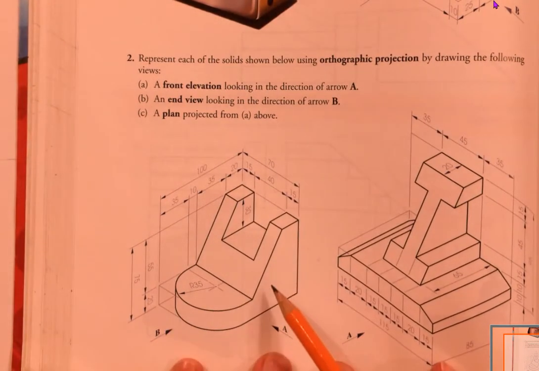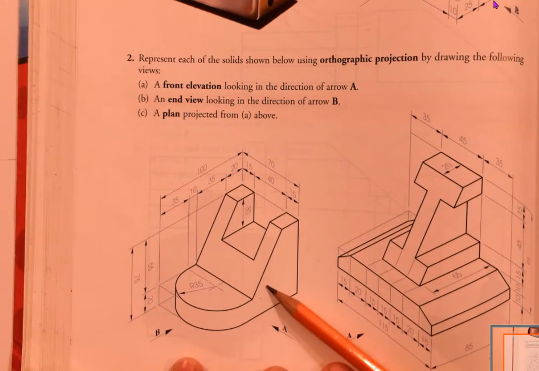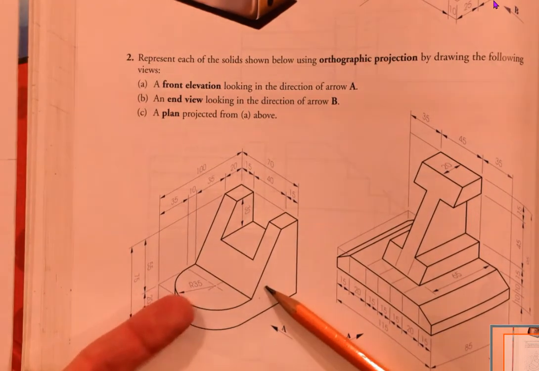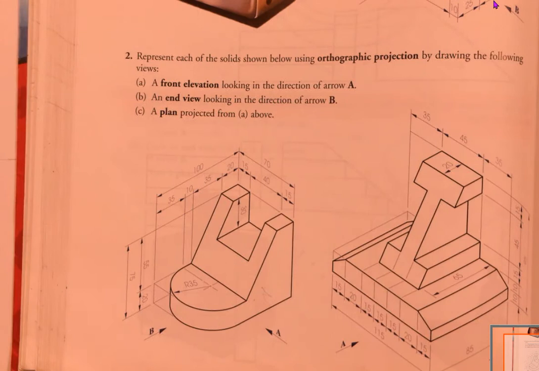Again, going back to look at it, A is our front. Here's the front of the object, which means we're looking in at the end view from the left. So if we shine in the torch from the left, it's going to end up on the right hand side. So I'm going to draw my elevation and plan. My end view is going to be on the right hand side.